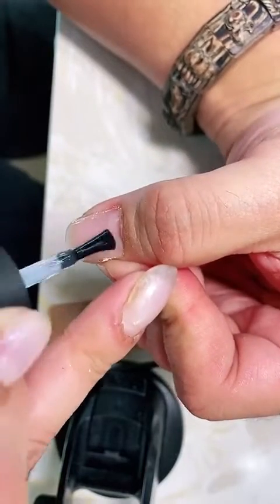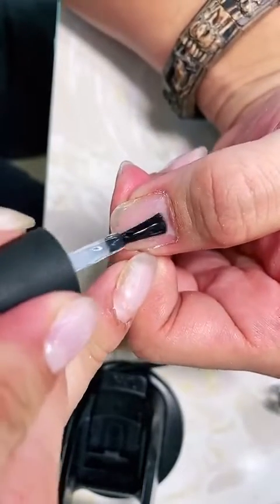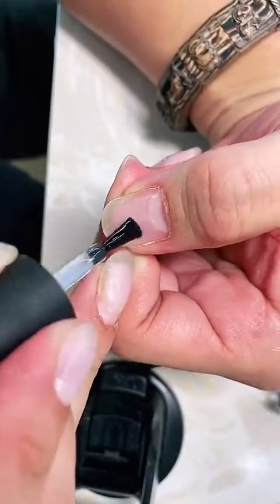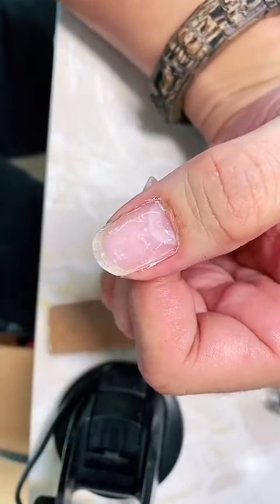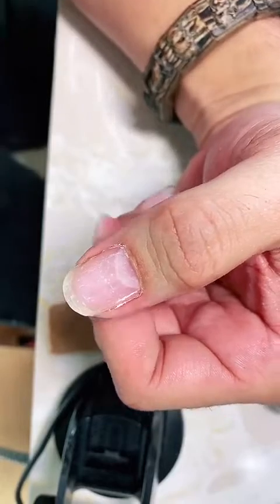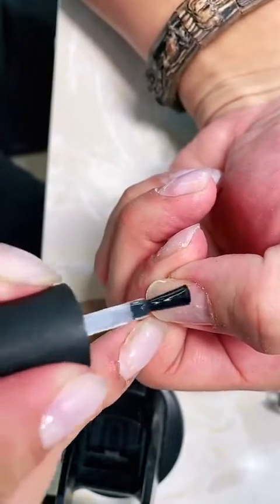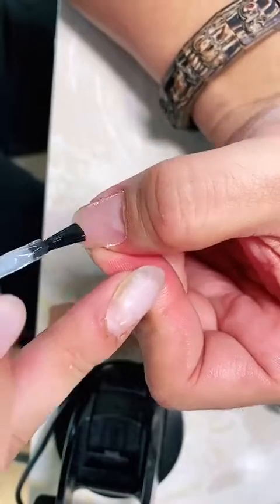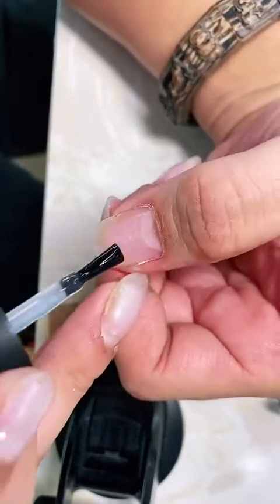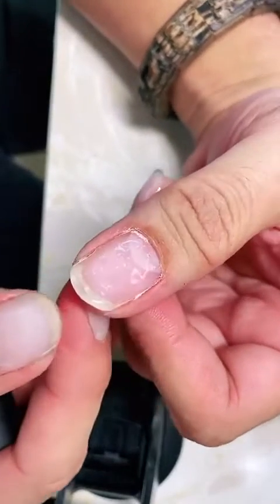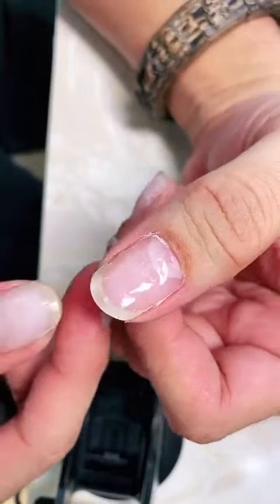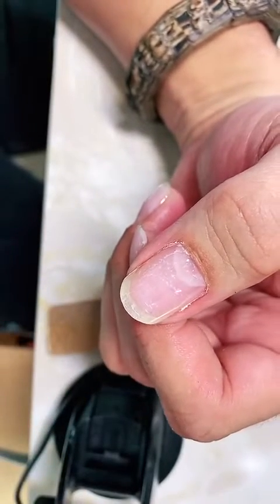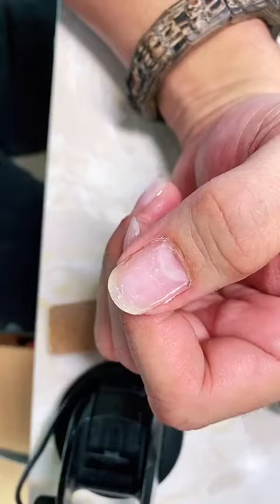Just give it another stroke until you see all the ridges on your nails disappear. Like I said, these are my natural nails right here. If my nails are damaged and abused, then I cannot just bend and fold my fingers like I just showed you earlier. Okay.